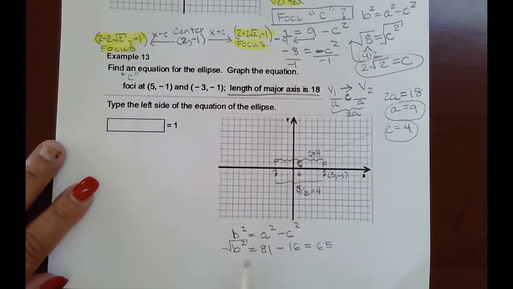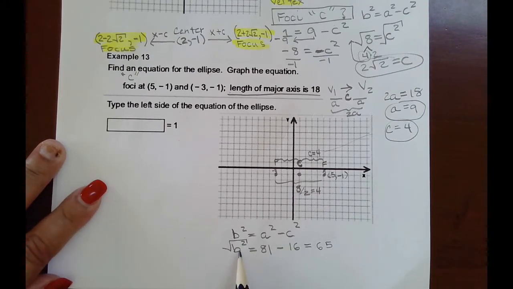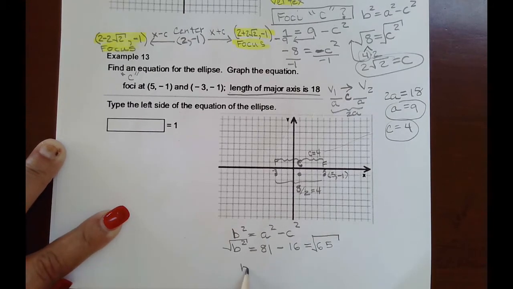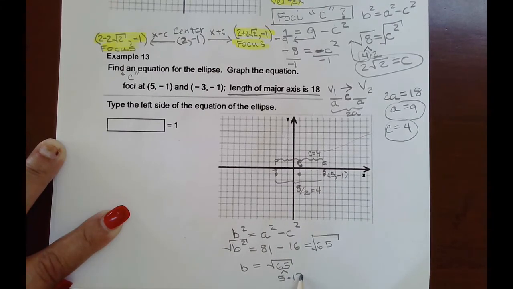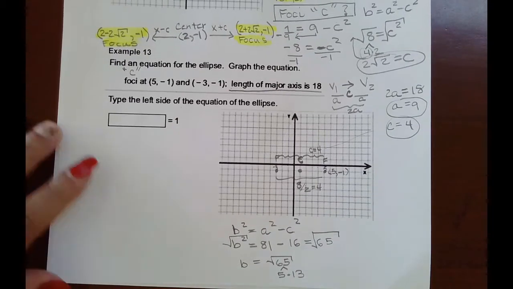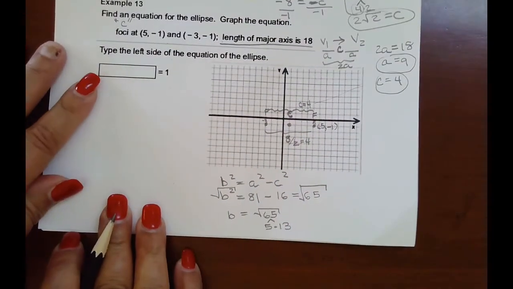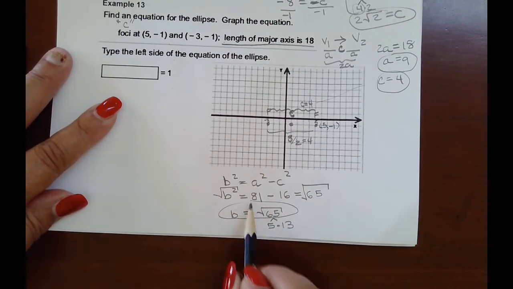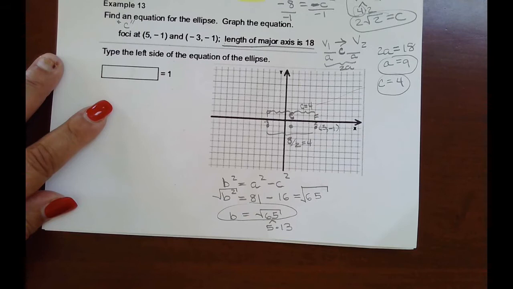Okay, so B squared came from 81 minus 16, which was 65. We take the square root here to get rid of the square, and we take the square root there. So B is equal to square root of 65. Now, even if you did break this down, they're both prime numbers. That means you're not going to be able to take a partial square root, so you just have to leave it as 65. So just B is equal to square root of 65.